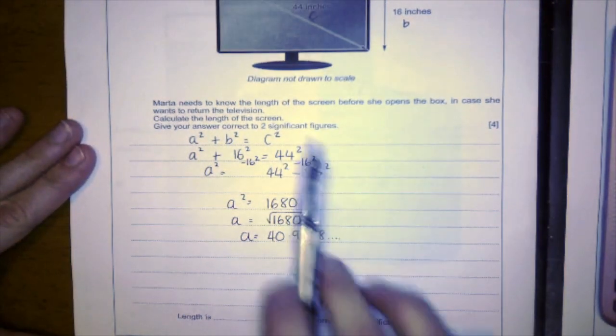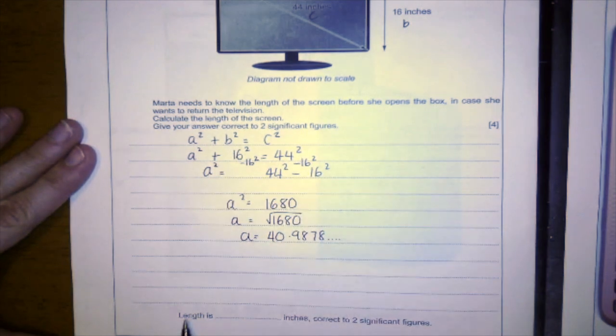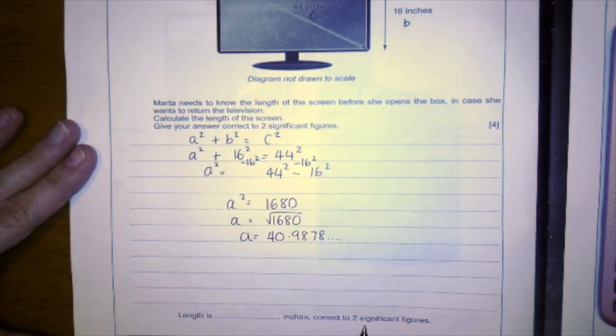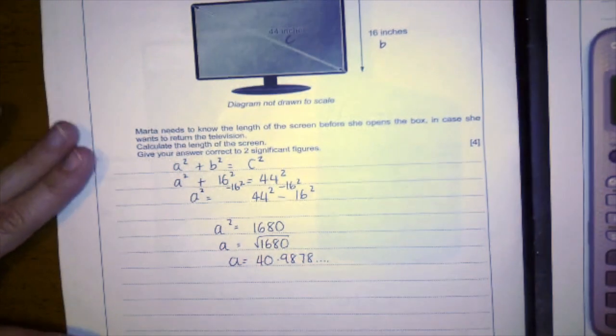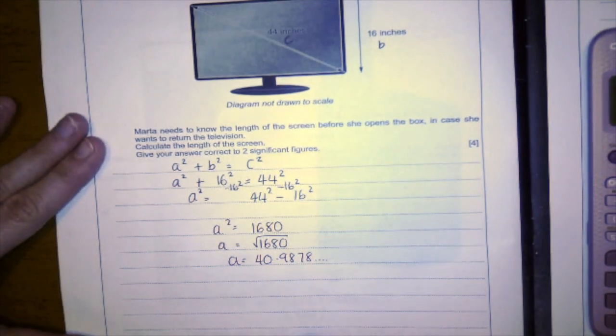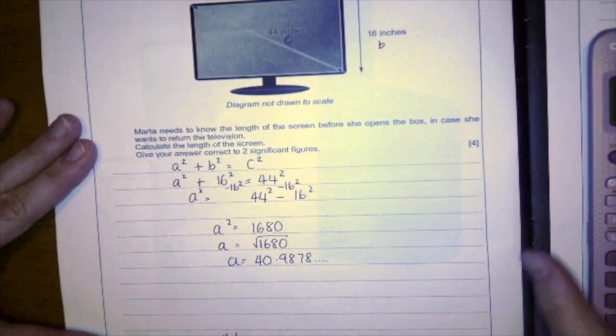My last mark, and it reiterates it down here, it repeats itself. Length is so many inches, corrected to 2 significant figures. So I want 2 significant figures in my answer, so it's going to be 41.